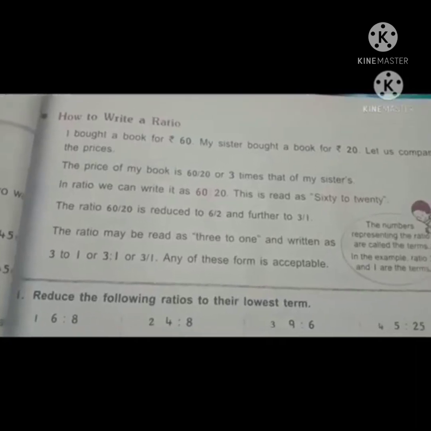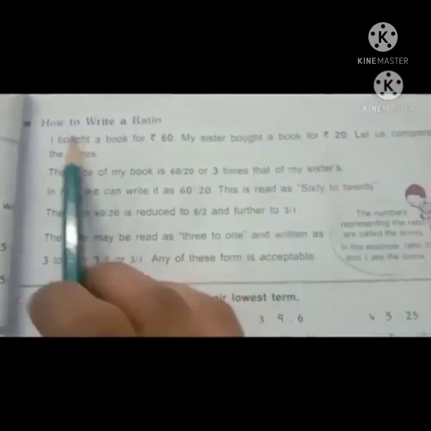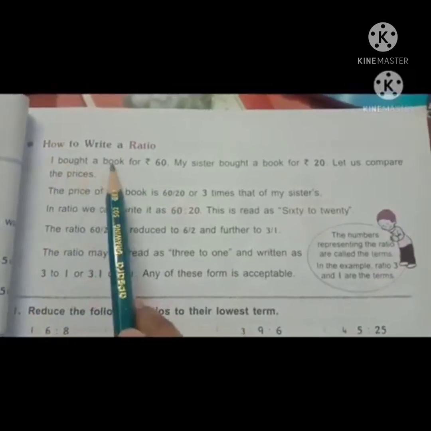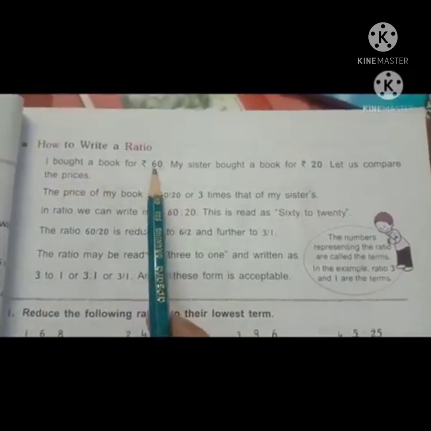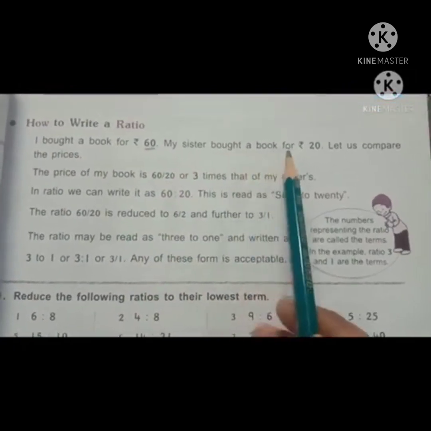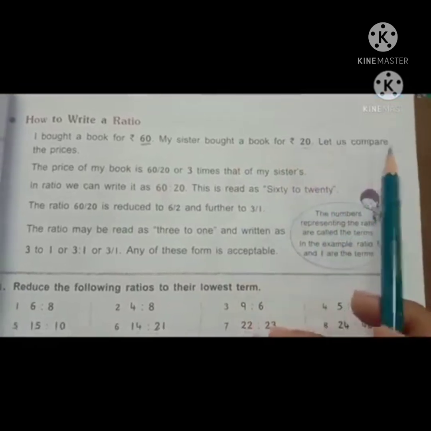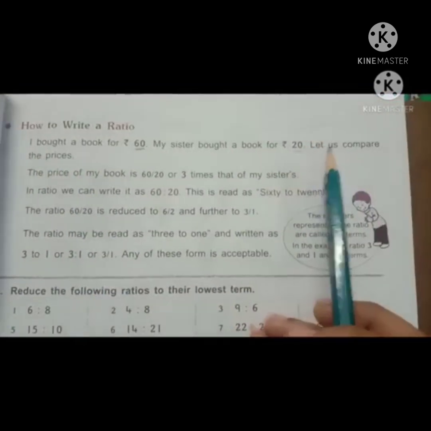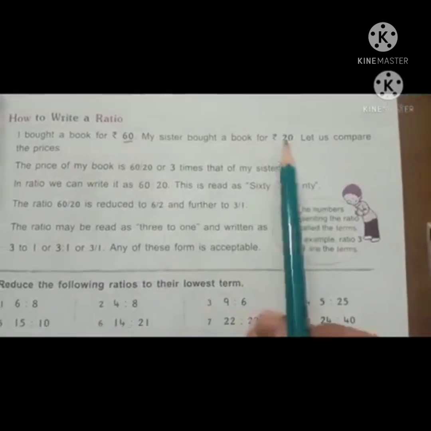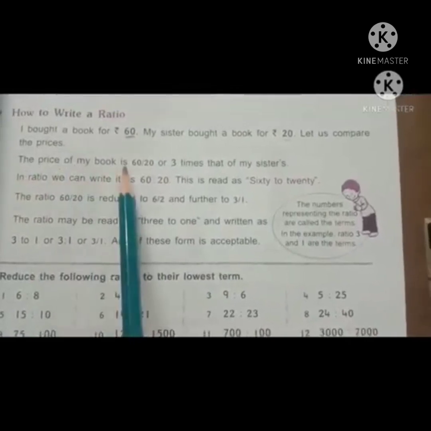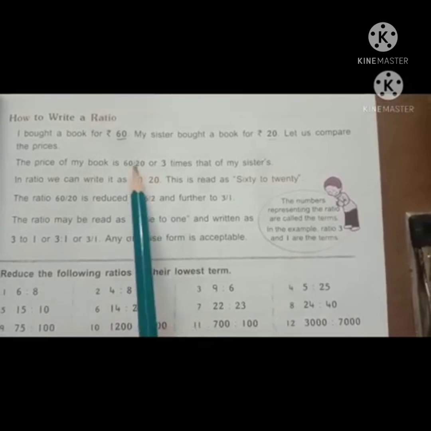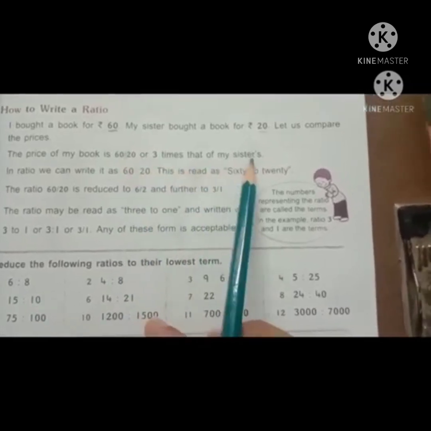In your textbook, page number 101. How to write a ratio. I bought a book for rupees. How many rupees did the book cost? 60. My sister bought a book for rupees 20. Let us compare the prices. Here we have to compare the prices of two books. The price of my book is how many rupees? 60. 60 by 20 is 3 times my sister's.